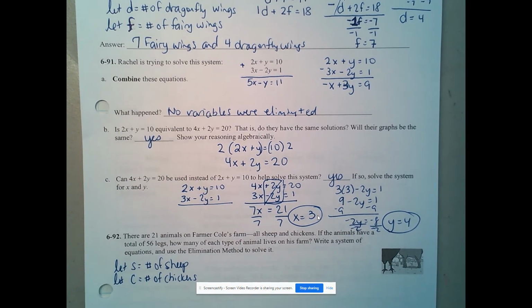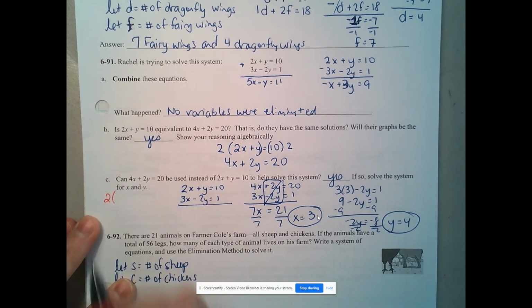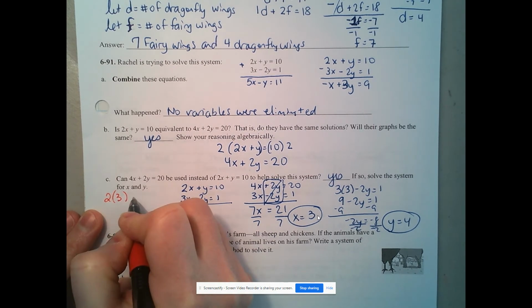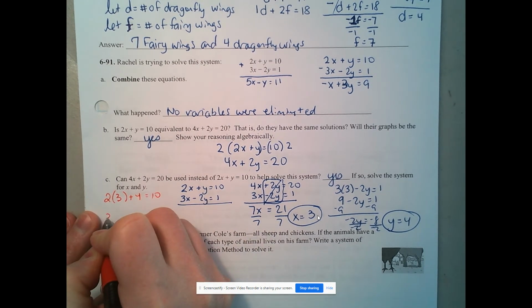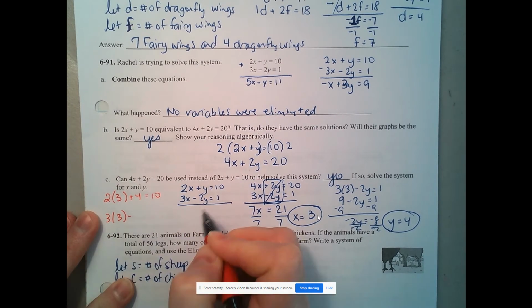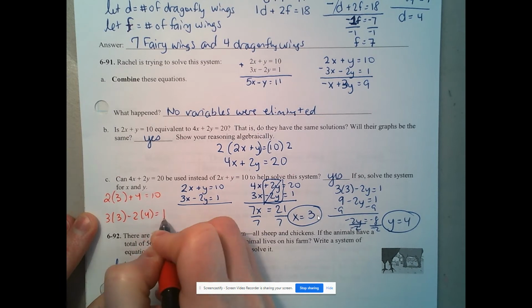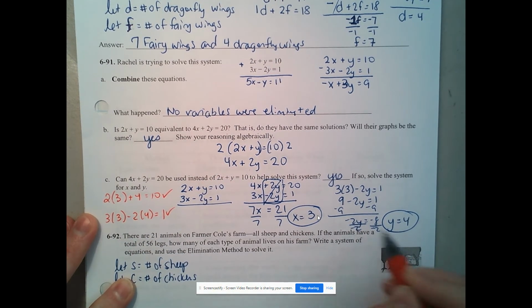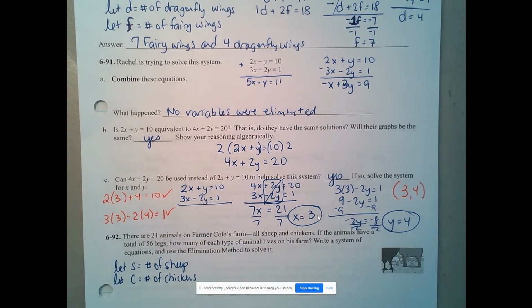And just so you are confident that this does work, if we plug it in and we do 2 times 3 plus 4, we get 6 plus 4, which is 10. If we do 3 times 3 minus 2 times 4, we would get 9 minus 8, which is in fact 1. So if we plug this solution in, 3 comma 4, it does work in both of the originals. So that's another great option.